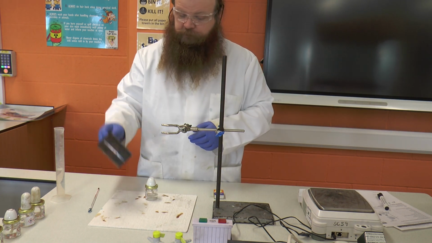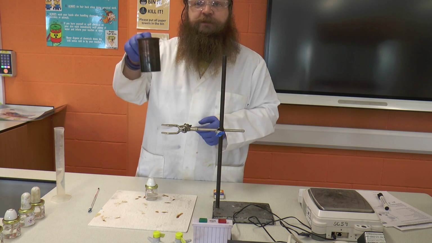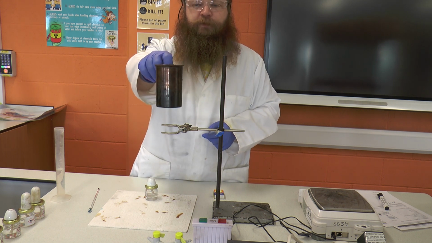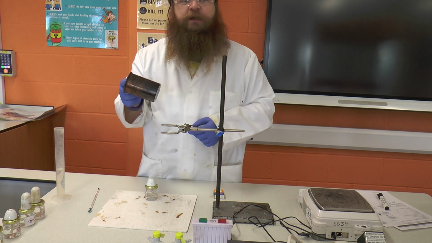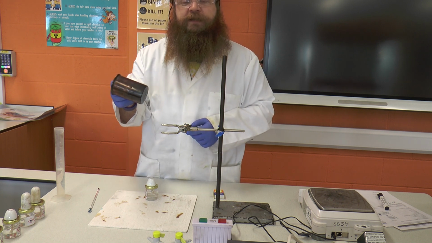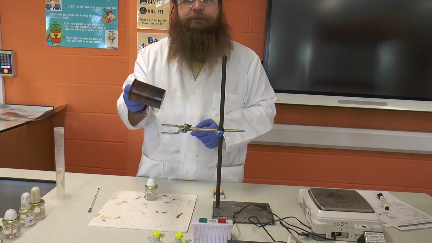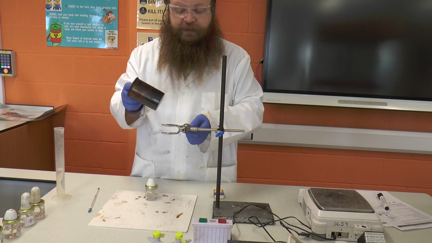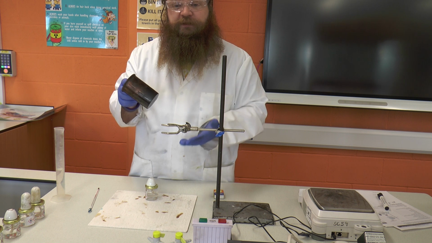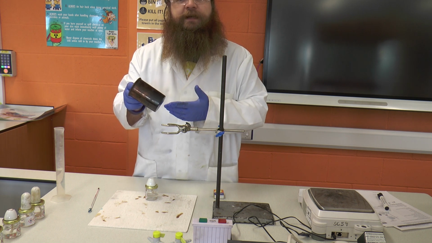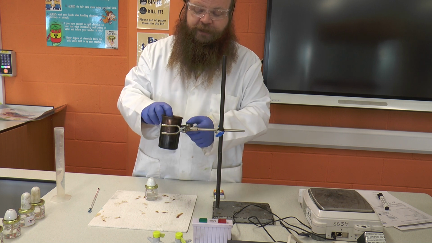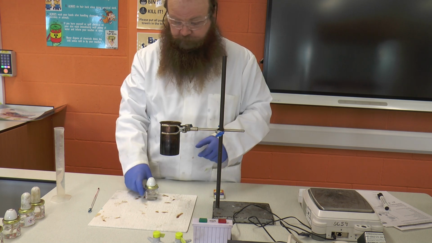Next we're going to take a calorimetric can. This is basically a copper can. The reason we're using a copper can as opposed to a glass beaker is that copper is an exceptionally good conductor. The more energy therefore that is conducted from the burning of the fuel into the substance which we're heating up, which is water, the more accurate our results will be.